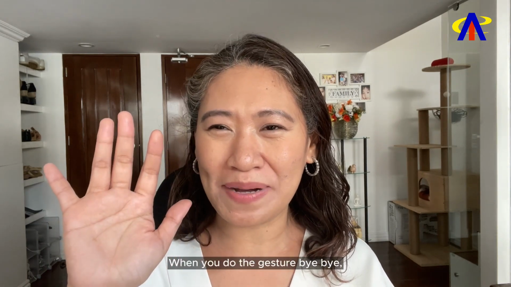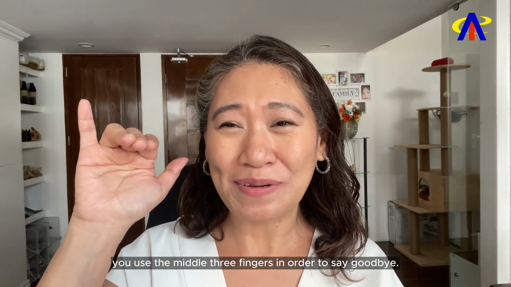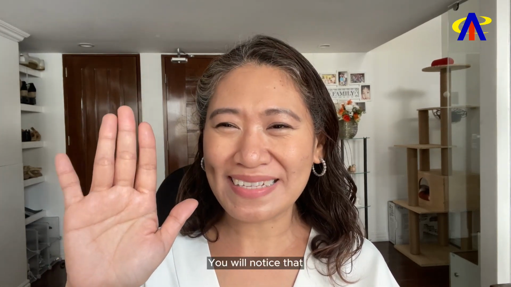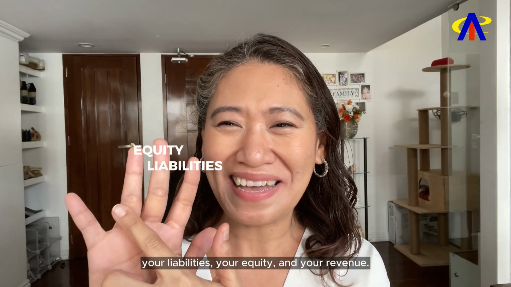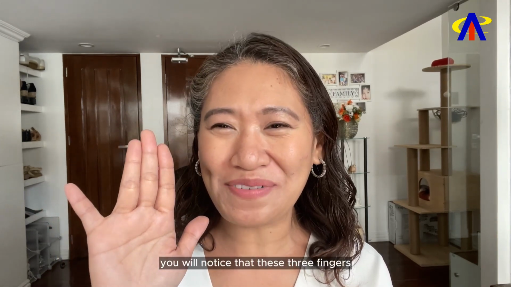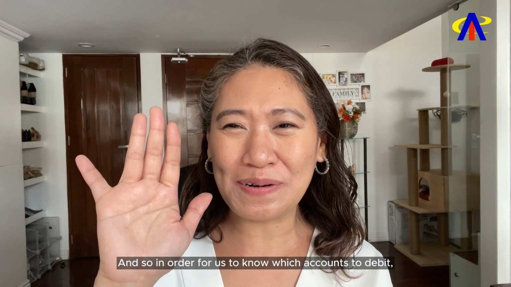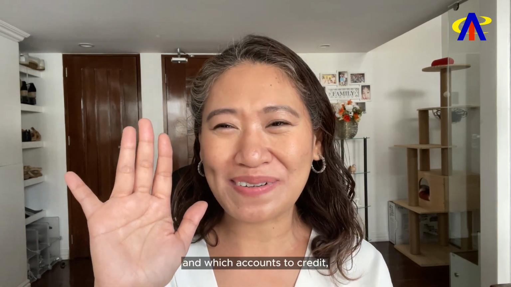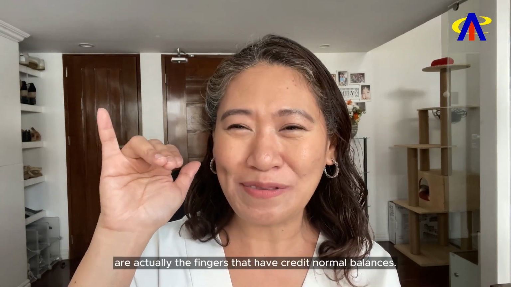When you do the gesture bye-bye, you use the middle 3 fingers in order to say goodbye. So you will notice that the middle 3 fingers are actually your liabilities, your equity, and your revenue. In the accounting equation, you will notice that these 3 fingers actually have credit normal sides. And so in order for us to know which accounts to debit and which accounts to credit, when we say bye-bye, we know that the fingers we use to do the gesture bye-bye are actually the fingers that have credit normal balances.